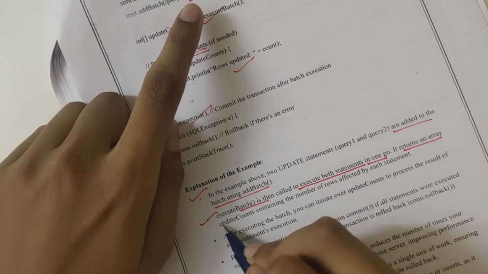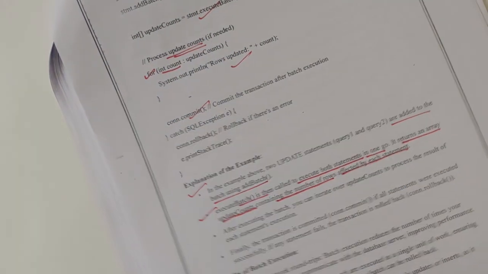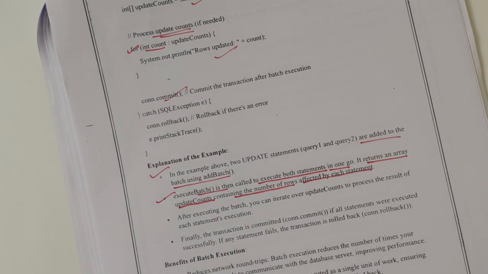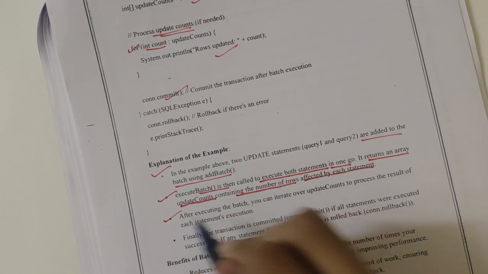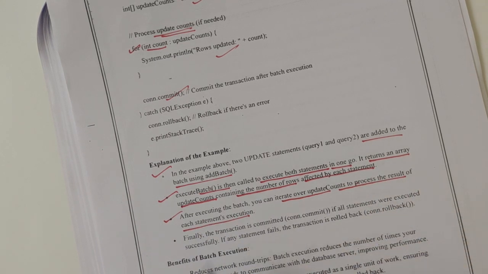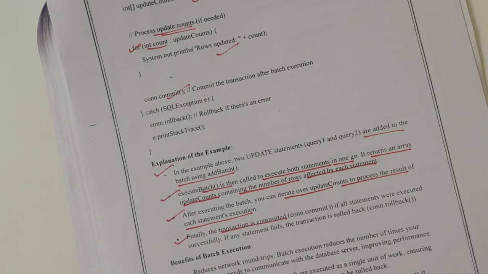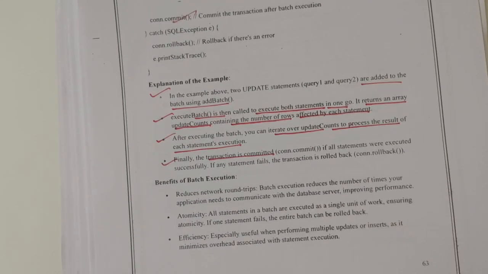It will return an array of update counts containing the number of rows affected in each statement. Once this line gets executed, you will come to know the number of rows which were affected. Next, you can iterate over the update counts to process the result of each statement's execution. Finally, the transaction gets committed and stored in the database. Or if any failure occurs, it can be rolled back from the beginning or to a particular savepoint.